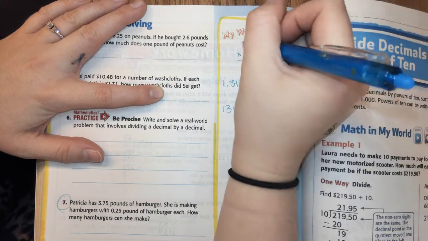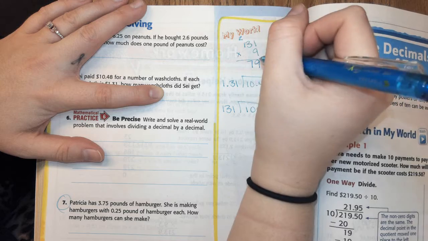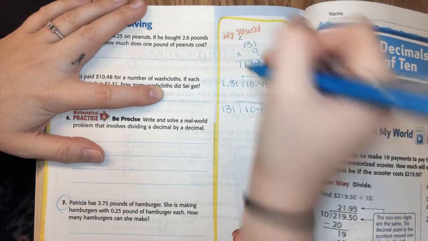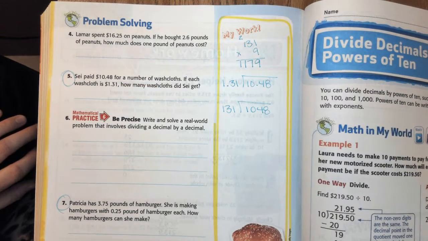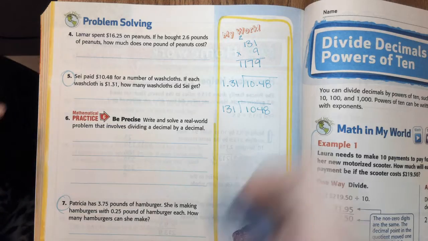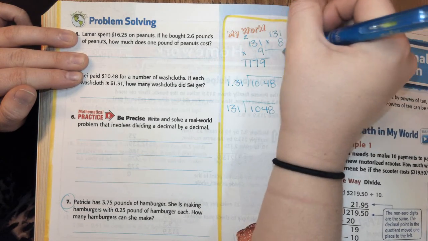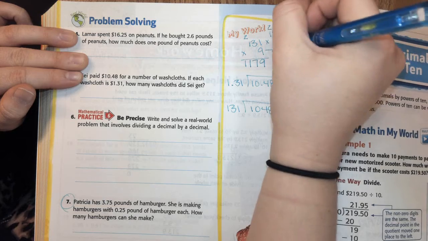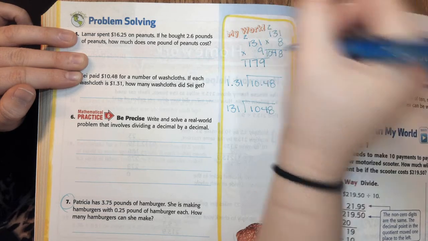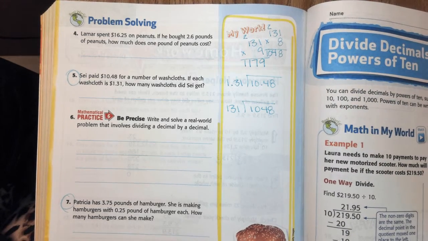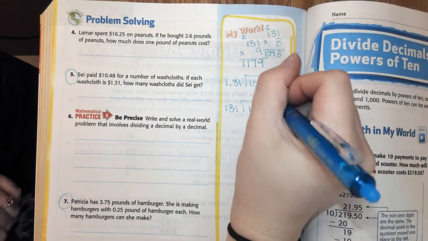9 times 3 is 27, 9 times 1 is 9, plus 2 is 11. Oof, too high. Alright, let's try 8 then. 131 times 8. Look at that, 8 times exactly. So this is 8 here.